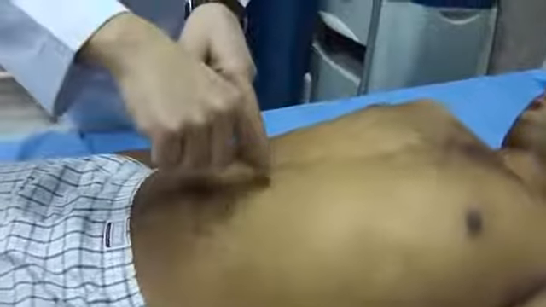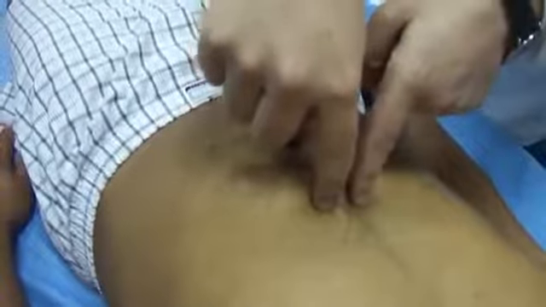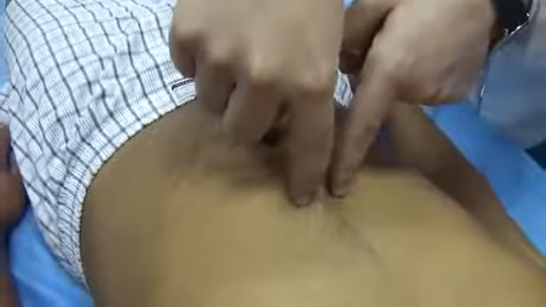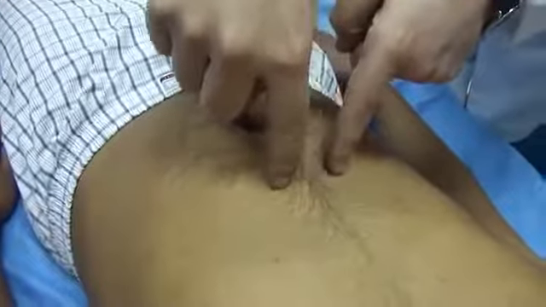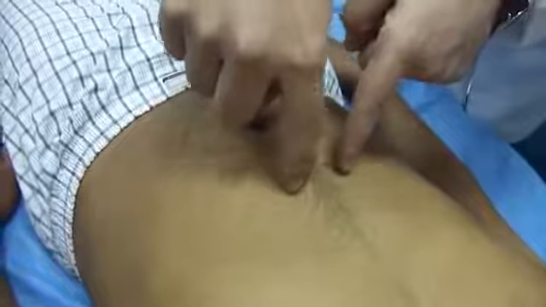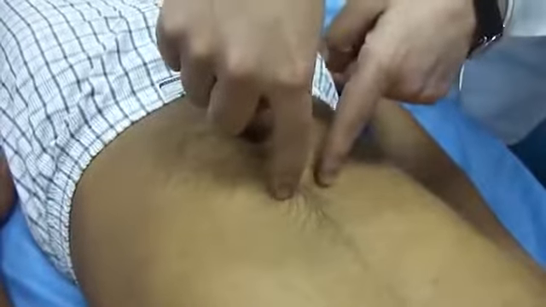I'll put my fingers side by side, parallel to each other, at the outermost area of noticeable pulsation, and look at my fingers.